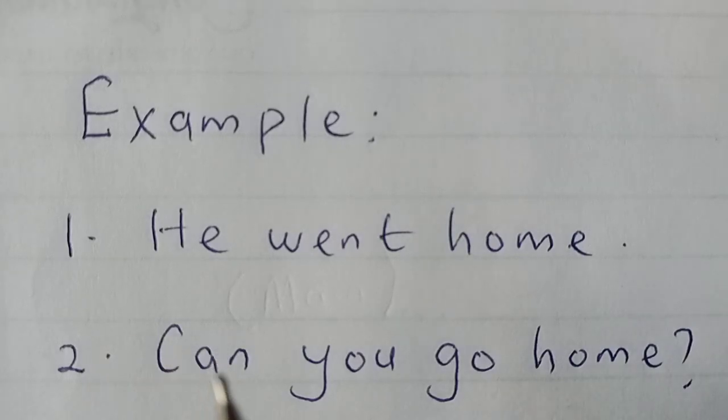Second, "can you go home?" This is a clause because it has a subject here, you, and then you have the finite verb go. Go is a finite verb because it agrees with the subject, you, because can is our modal auxiliary verb. And it is an independent clause because it can stand on its own and make complete, meaningful sense as a sentence. And that is why it is an independent or main clause.